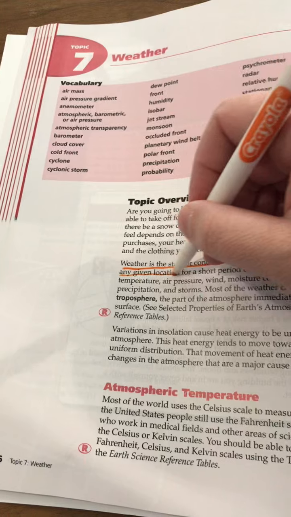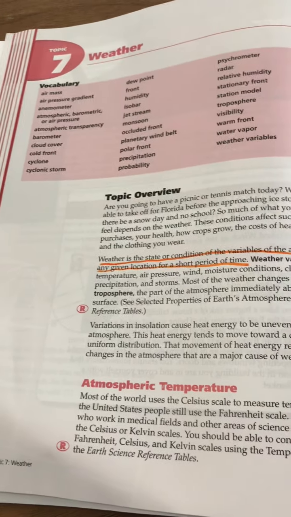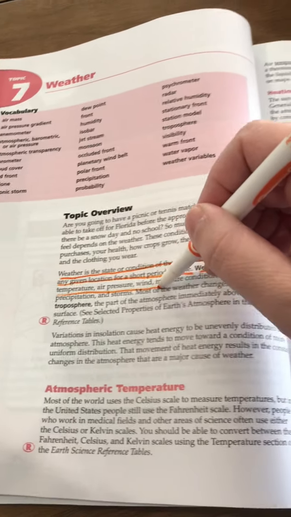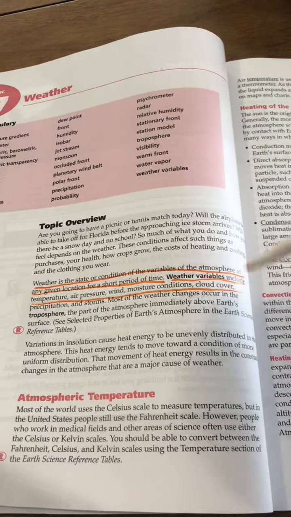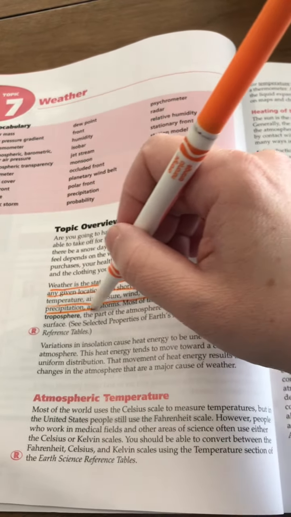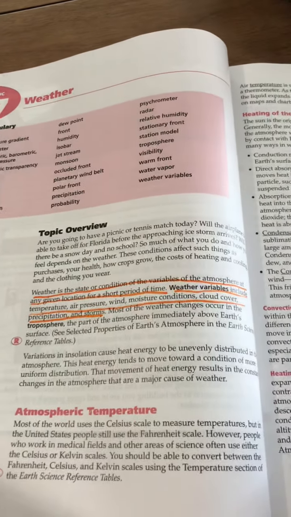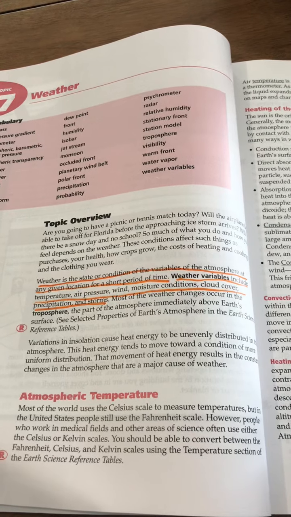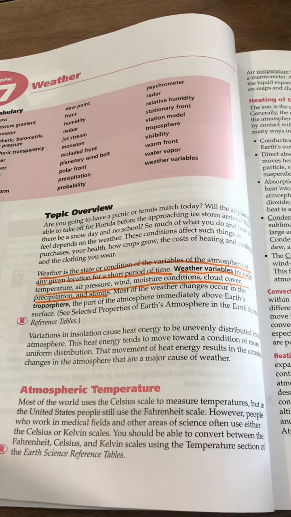at any given location or short period of time. Weather variables include temperature, air pressure, wind, moisture conditions, cloud cover, precipitation, and storms. Most of the weather changes occur in the troposphere, the part of the atmosphere immediately above Earth's surface.